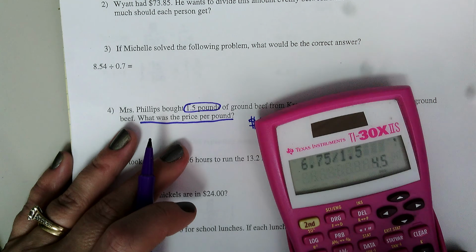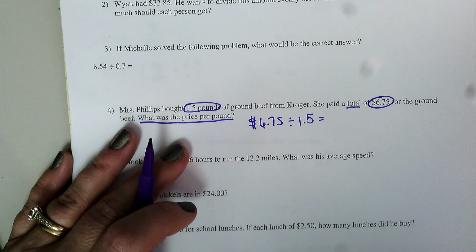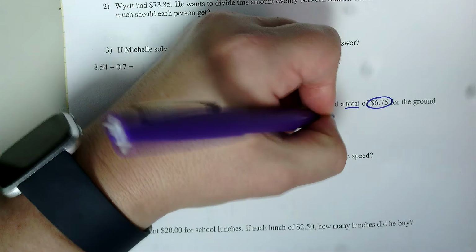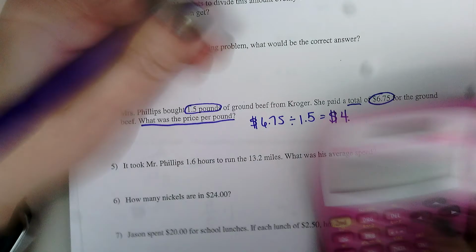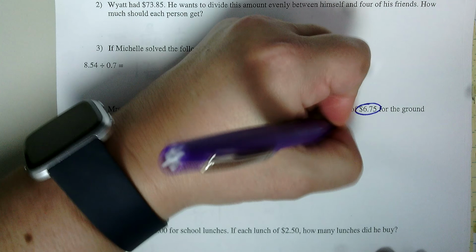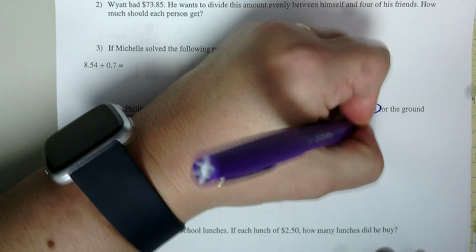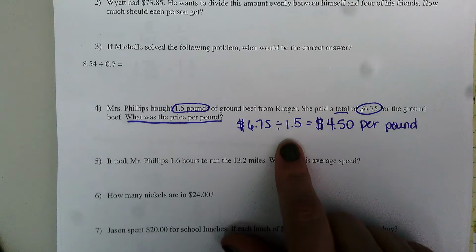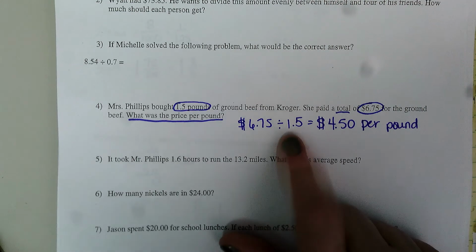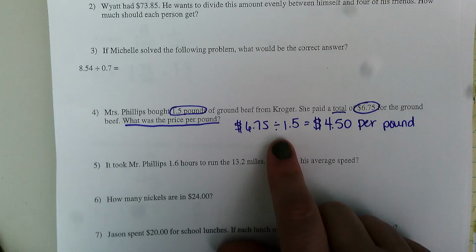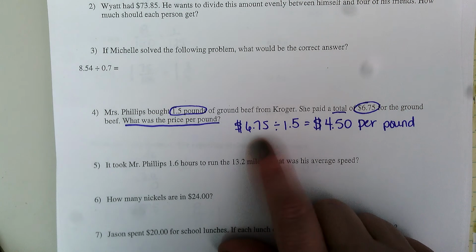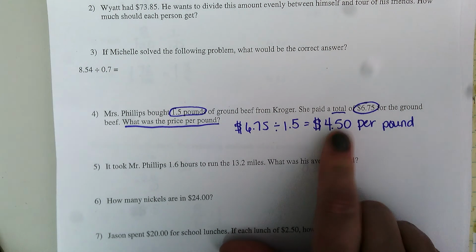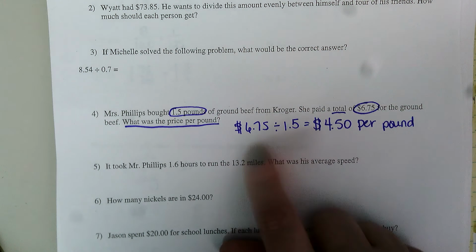Okay. So she is paying $4.50 per pound. And if we think about that, it makes sense because you've got 1 pound, 1.5 pounds, so $4.50, and then another half of $4.50 would be close to $6.75.